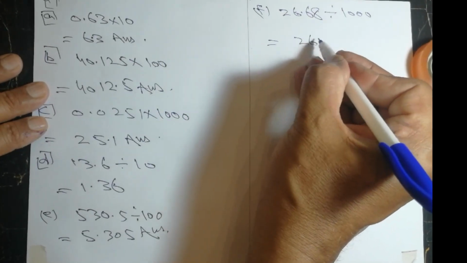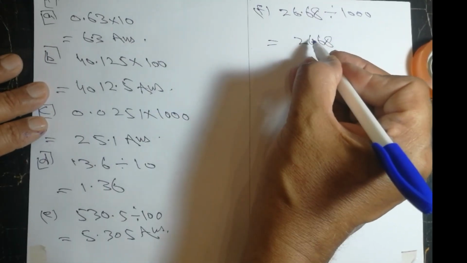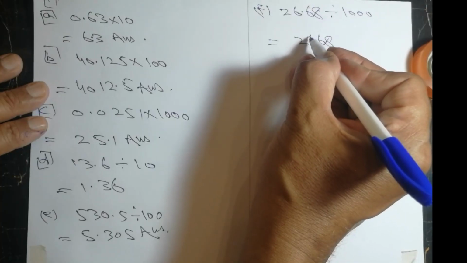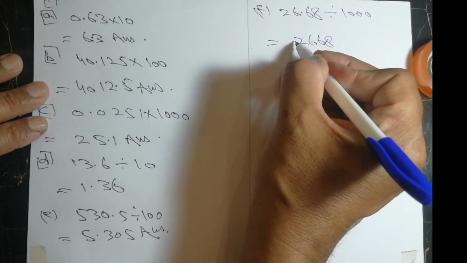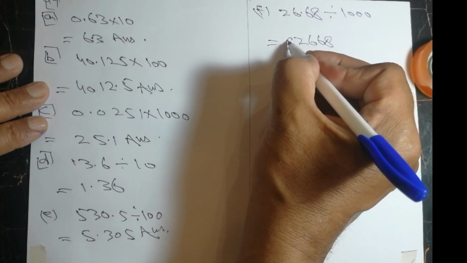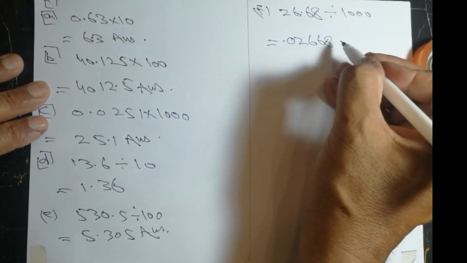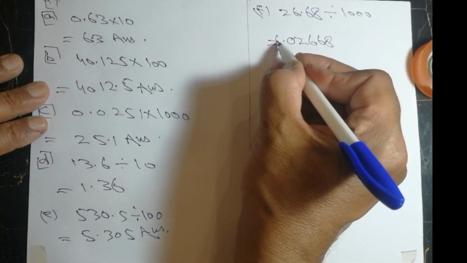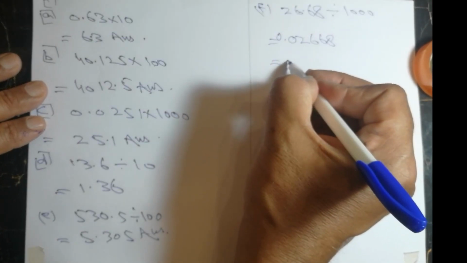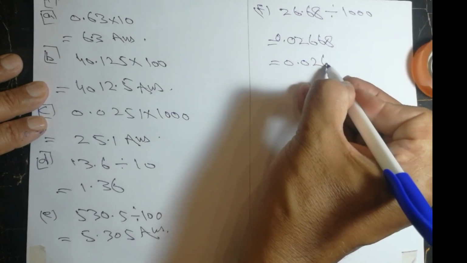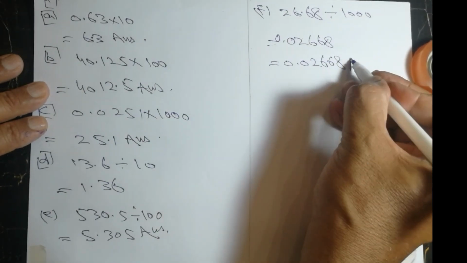So 2668, the decimal was here, so it will come here. 1, 2, 3 digits, so there is no third digit. We will place a 0 here and then the decimal. You can write one more 0 here, but 0.02668, this is the answer.